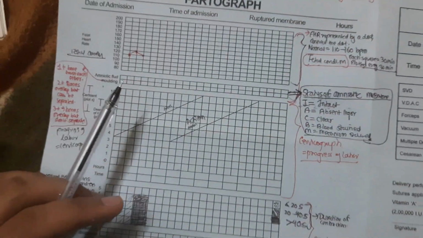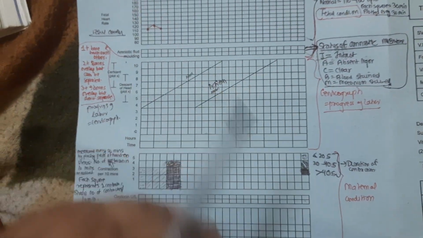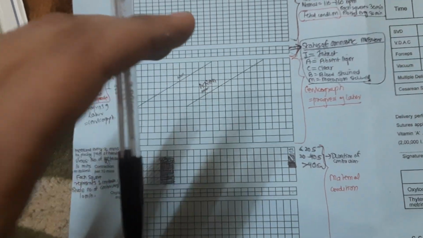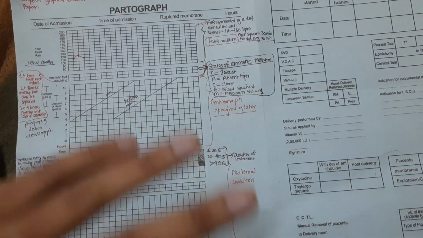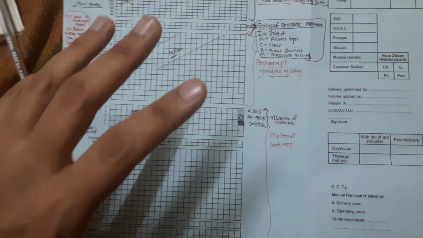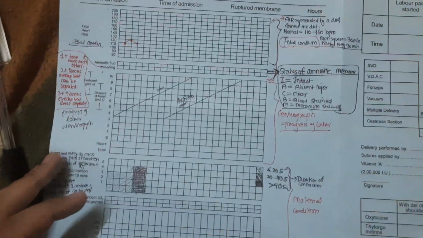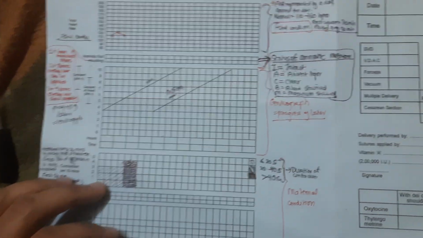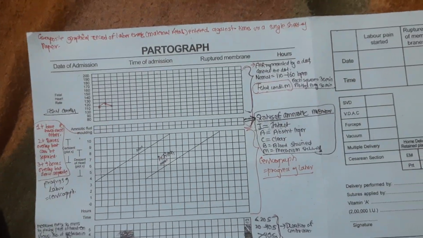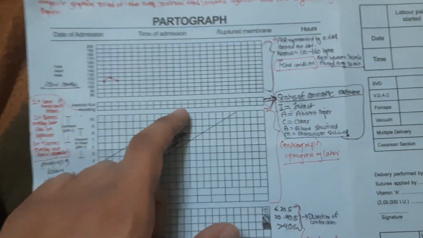This single sheet can provide the necessary information about the labor and its progression at a glance. The most commonly used partograph is the modified WHO partograph.